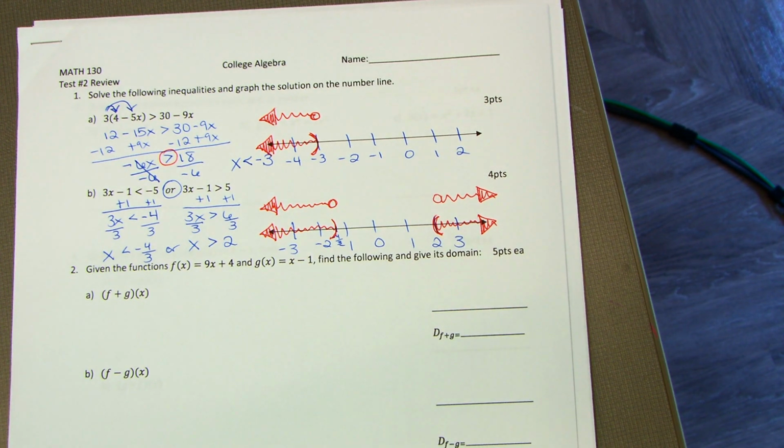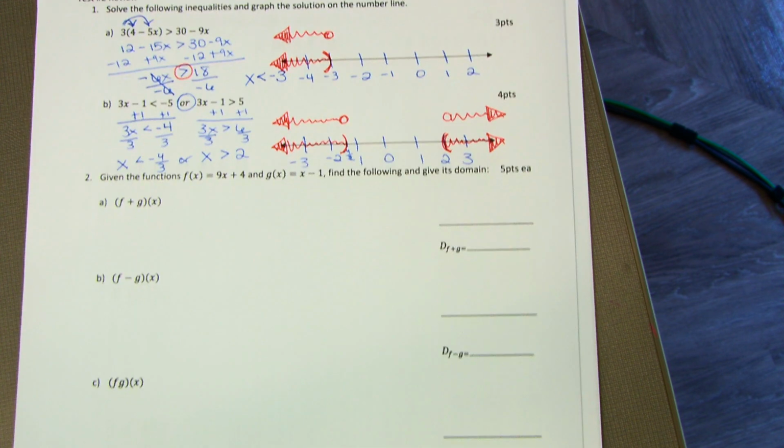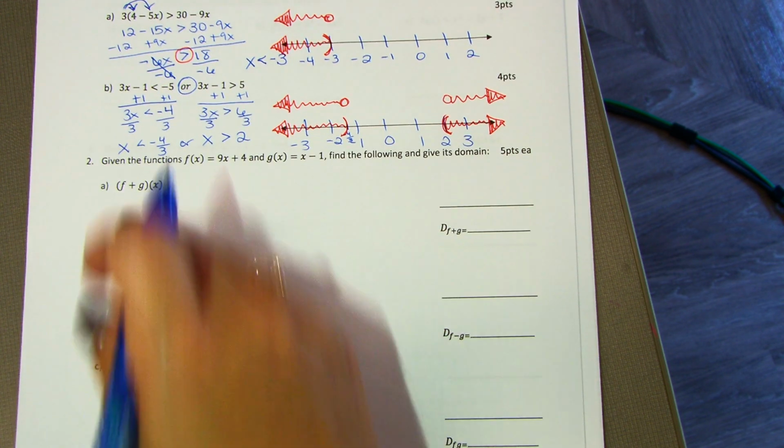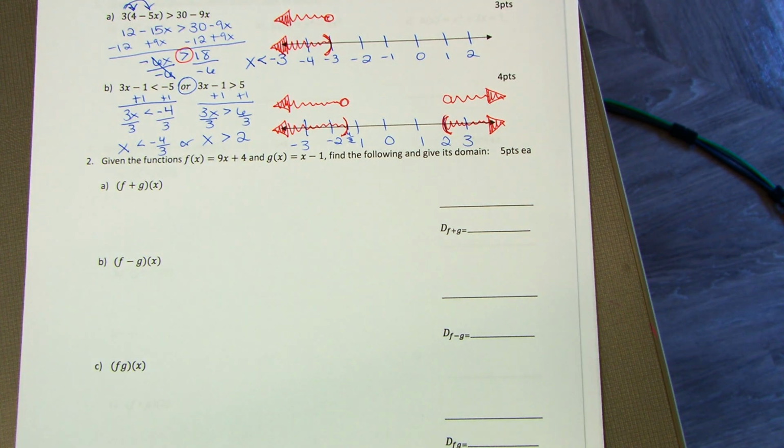All right, 2, given the functions f of x equals 9x plus 4 and g of x equals x minus 1, find the following and give its domain. So we have 2 different parts to all of these that we're doing down here, and we're doing all 4 of the algebras of functions. So we're going to add, subtract, multiply, and divide.